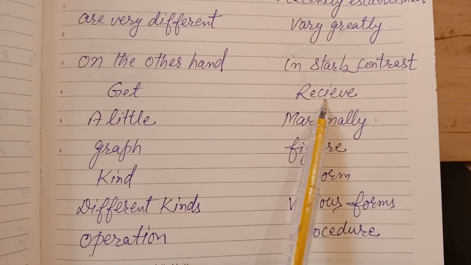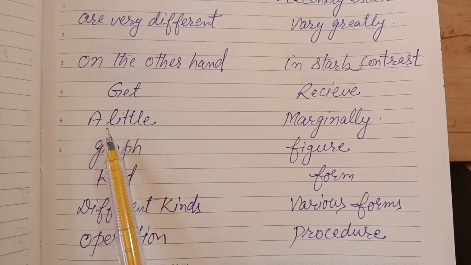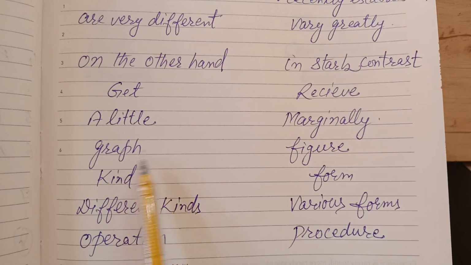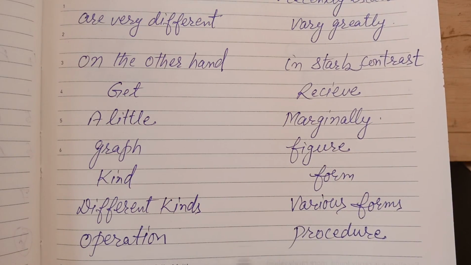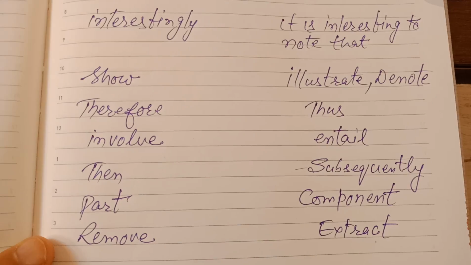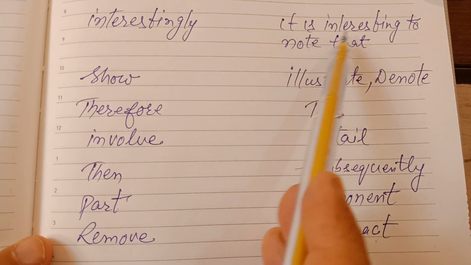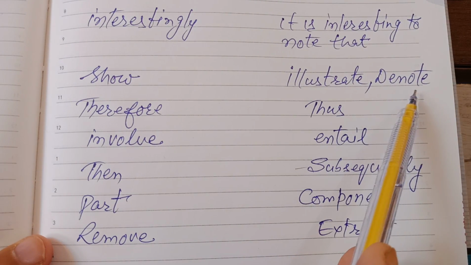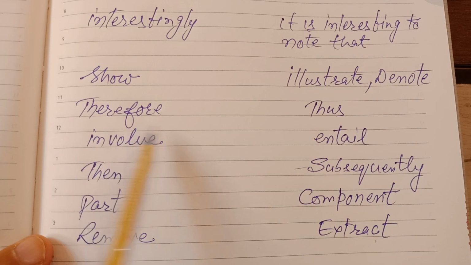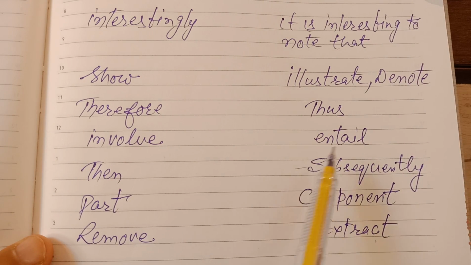Get can be replaced with receive or acquired, a little, marginally, graph, figure, kind, form. Different kinds, various forms. Operation, procedure. Interestingly, it is interesting to note that show, illustrate, denote, therefore, thus, involve and tail, then, subsequently, part, component, remove, extract.